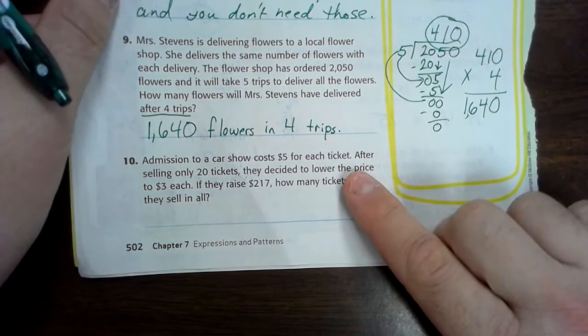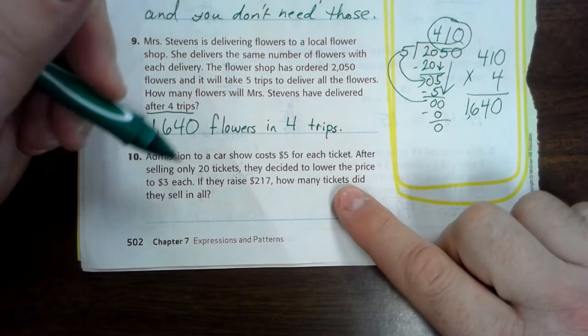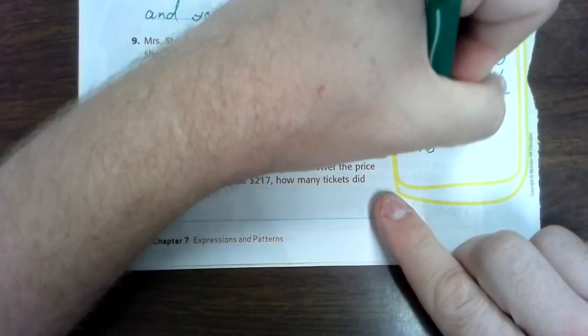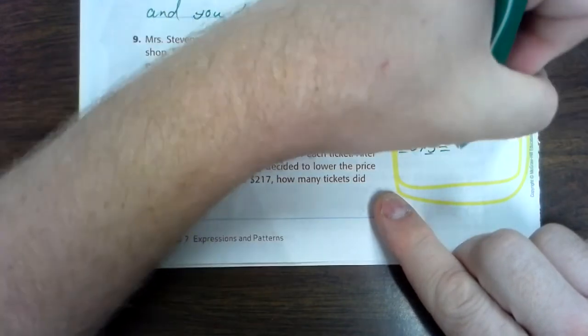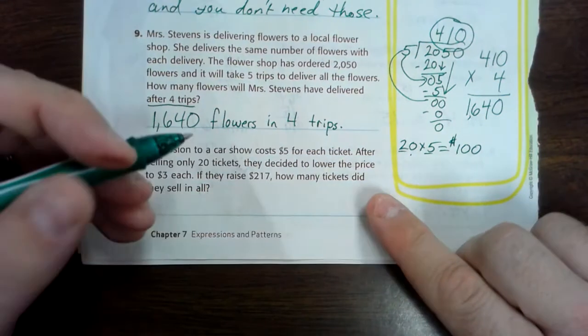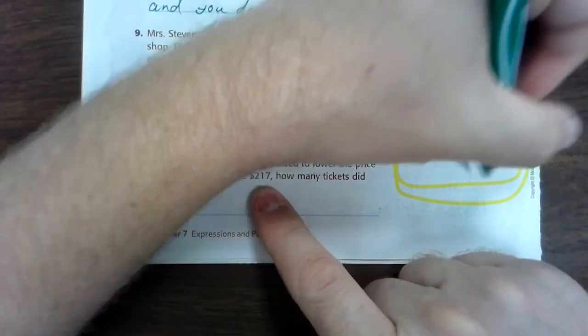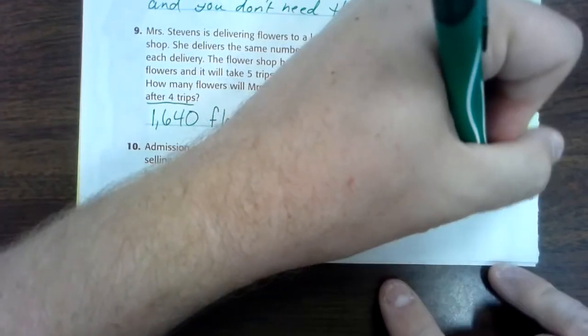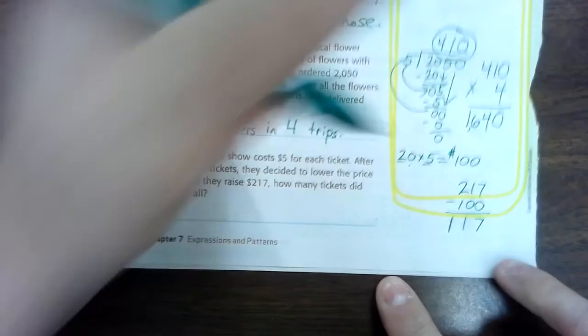So we've got to come over here and say, well, they sold 20 tickets for $5 each, so that's 5 times 2 is 10, and then we've got the 0 right there. So we have $100 that they earned there. They raised a total of 217, so we take 217 and take away the 100 that we made, which gives us $117 left.